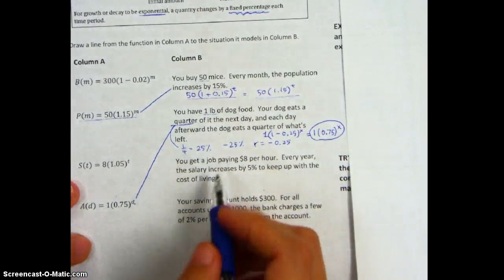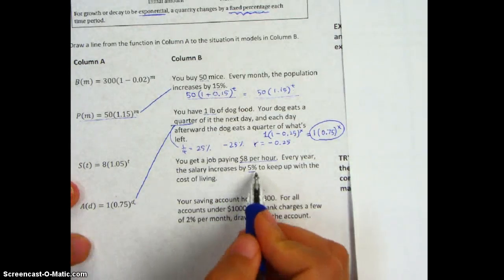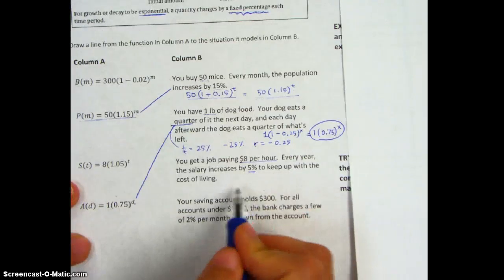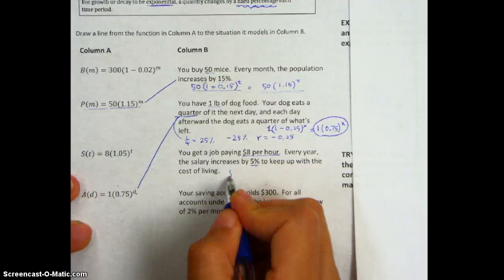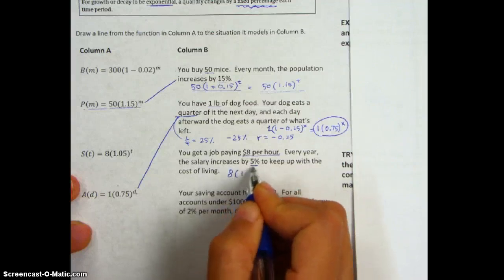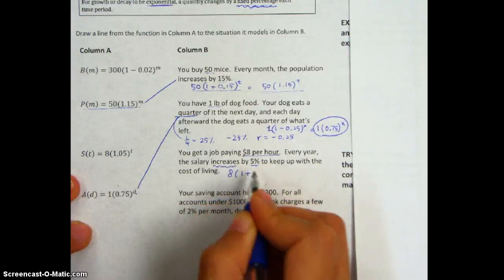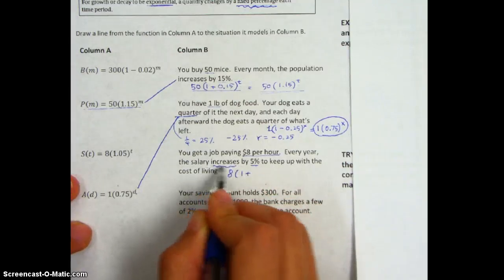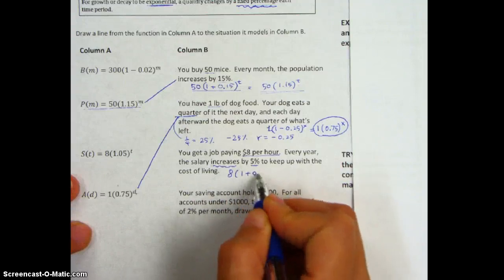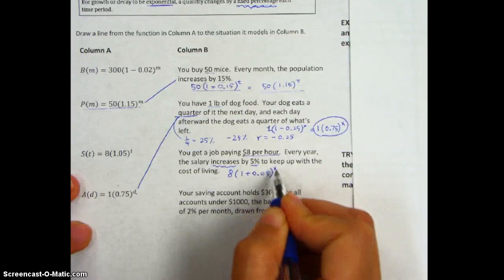Okay, third one: you get a job paying $8 per hour. Every year, the salary increases by 5%, exactly 5%. It's a fixed percentage to keep up with the cost of living. That makes sense. So the initial amount will be 8, 1 plus r. R will be plus because it increases. If the salary decreases each year, it would be minus. So increases by 5%, so it will be 1 plus 0.05 to the x power.